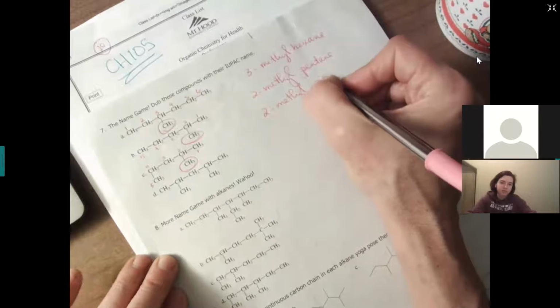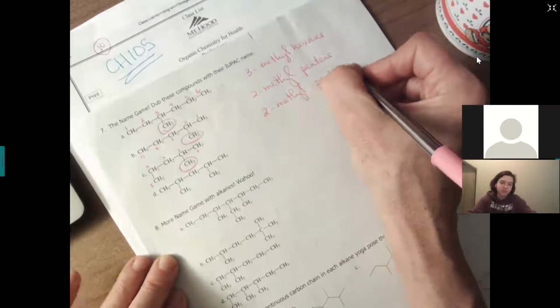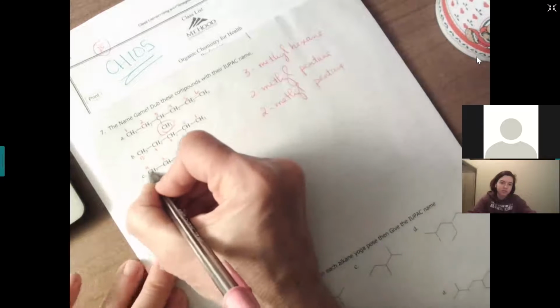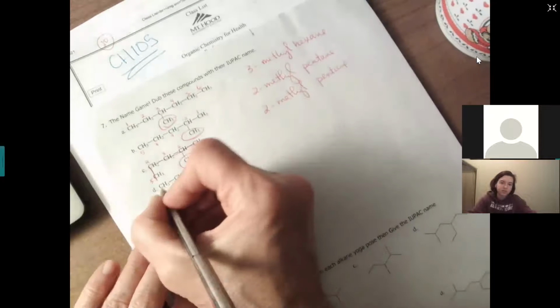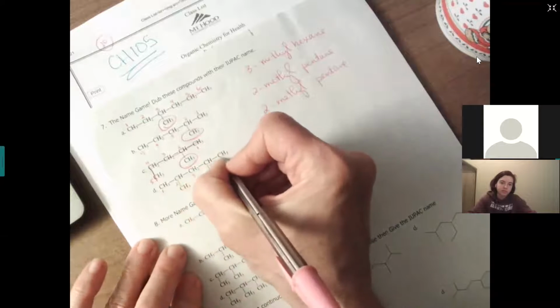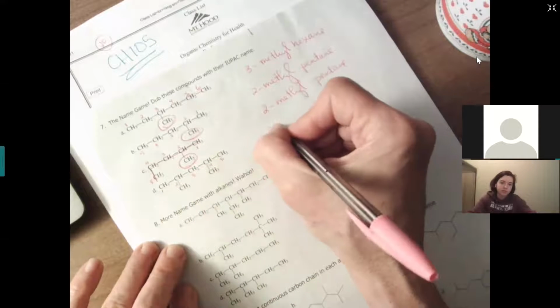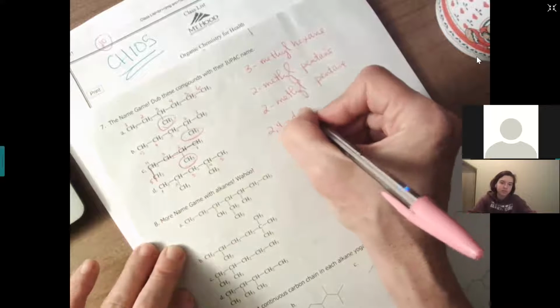So a lot of people initially miss this one because you forget this ability that you can curve down. So you do want the longest continuous carbon chain. All right, and then the next one, 1, 2, 3, 4, 5. It doesn't matter if you start on the left or right, you get the same answer. So 2,4-dimethylpentane.